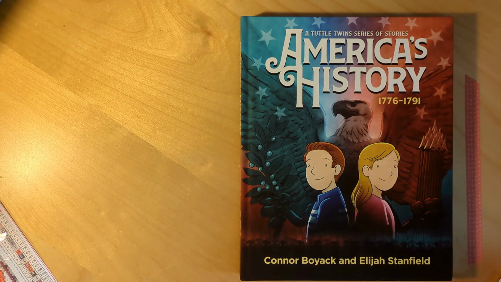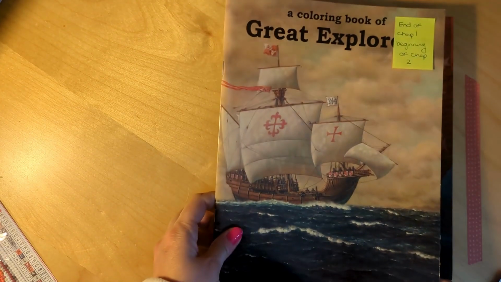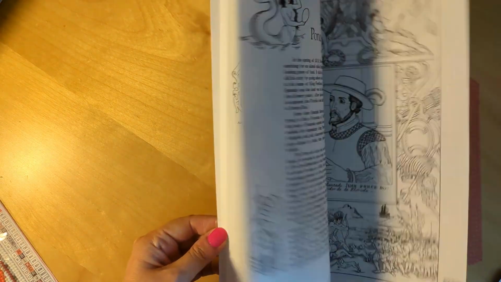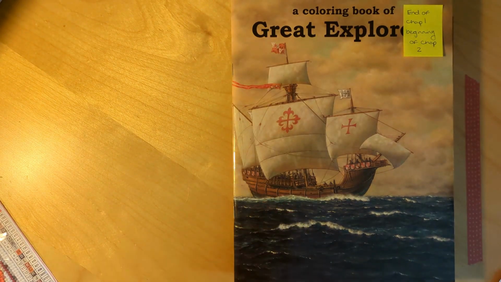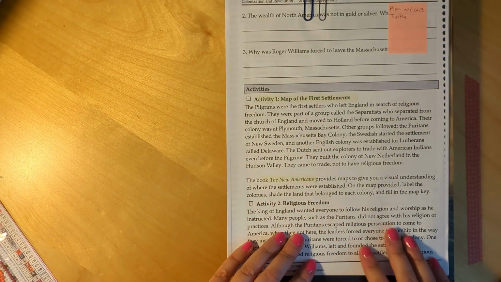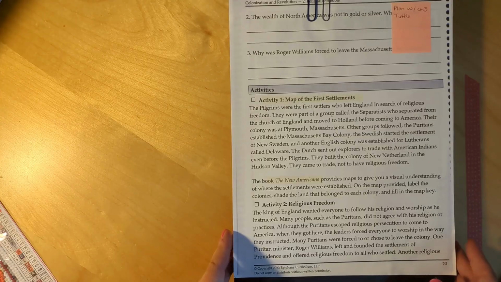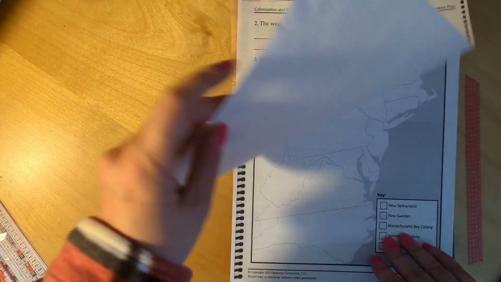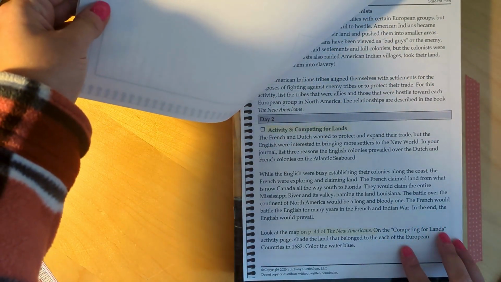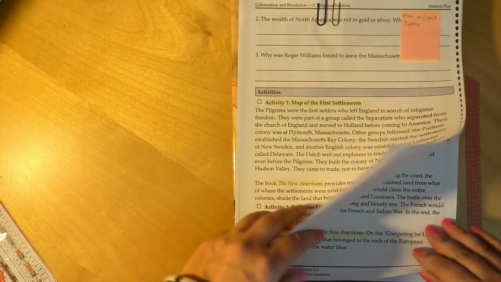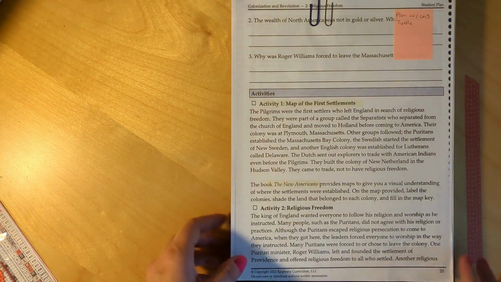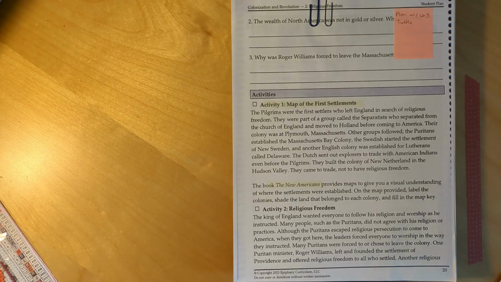Okay, so these are a couple of the pieces that we'll be pulling in early on. We have a coloring book with the explorers. These are some of the pieces that I pulled from Moving Beyond the Page. The first one is a map of the first settlements. And then we have Competing for Lands. So it looks like those two we're going to be working into chapter 3.